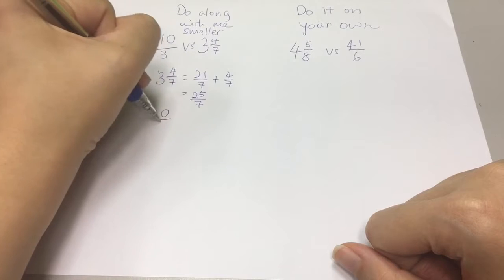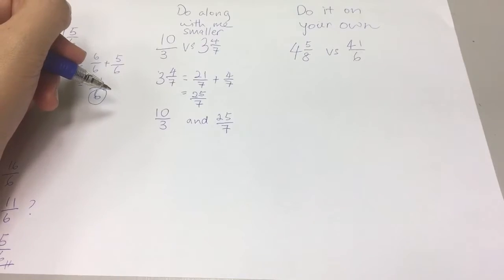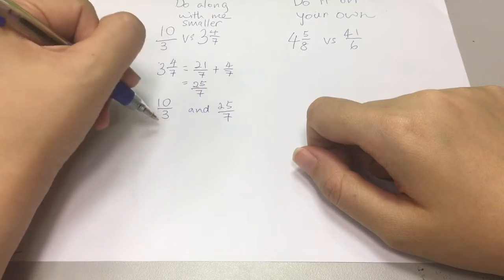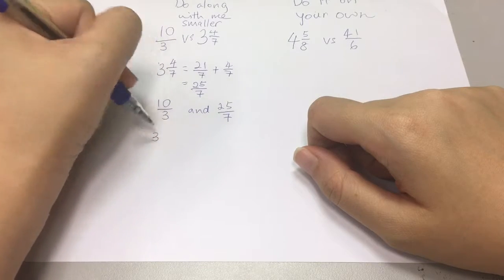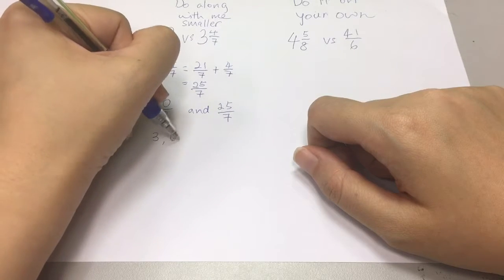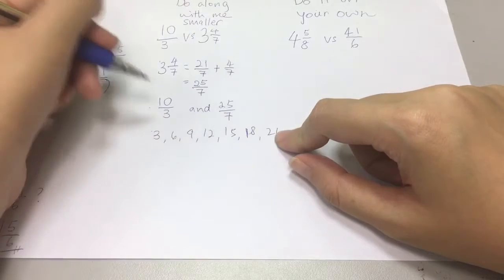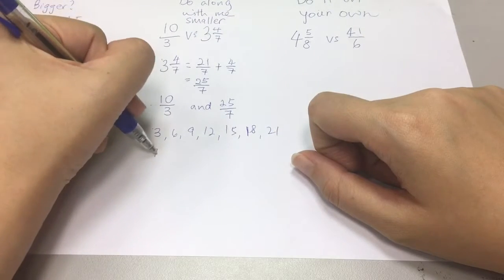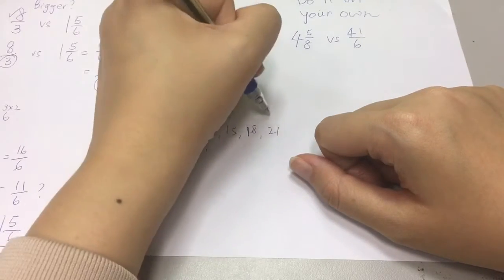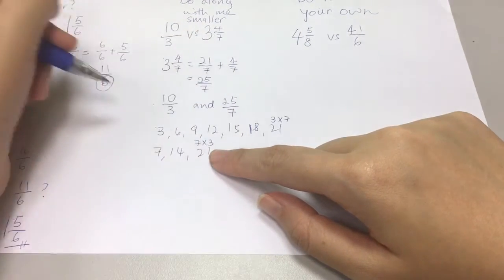So now I'm comparing 10 out of 3 and 25 out of 7. Now, how do I compare these two numbers? Again, we know that the denominator is not the same. So let's list down the multiples of 3: 3, 6, 9, 12, 15, 18, and 21, which is also a multiple of 7. 7, 14, 21. So this is a multiple of 3. 3 times 7 equals 21. This is a multiple of 7. 7 times 3 equals 21.